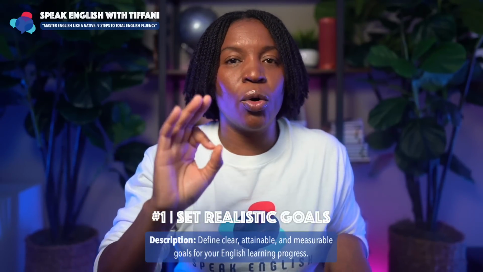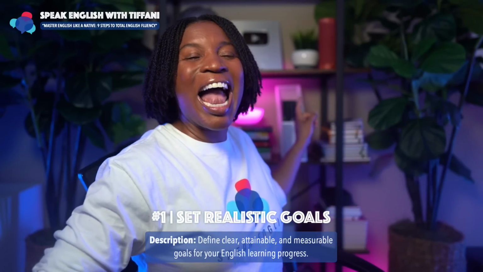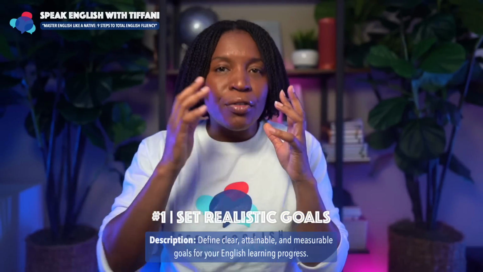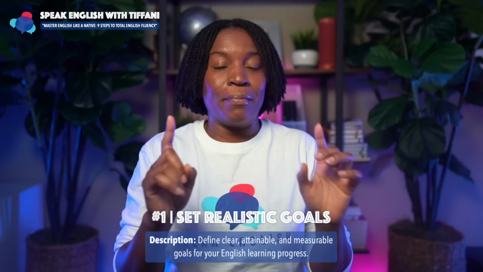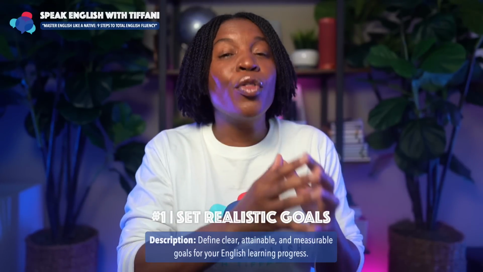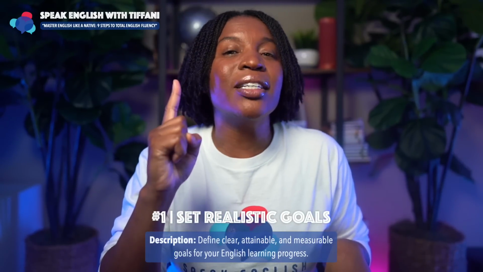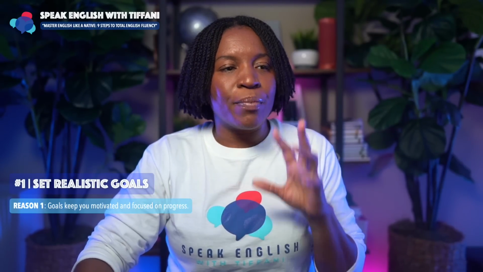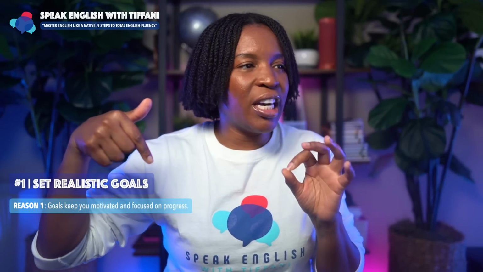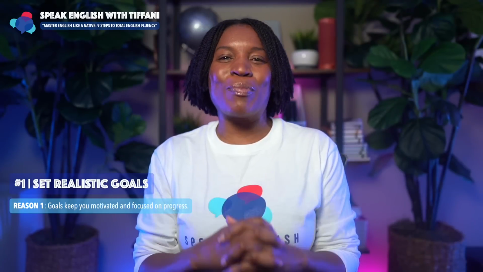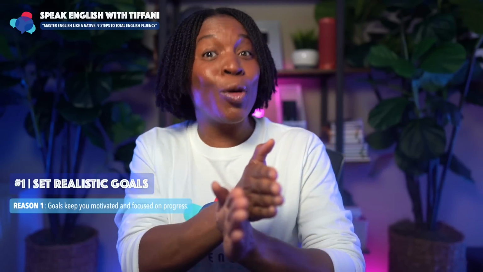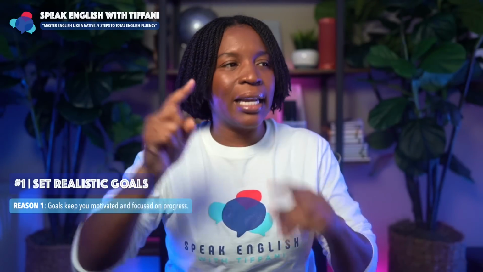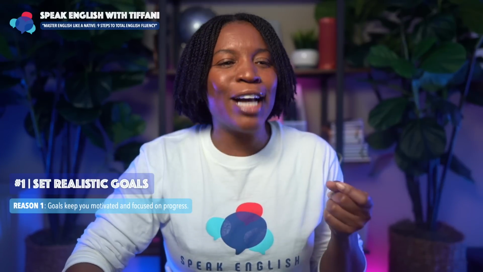Set realistic goals. Listen, in my office, I have tons upon tons of notebooks surrounding me. Why? Because whenever I'm going to do something, I know the importance of starting with a realistic goal. Why is this so important for you as an English learner? The first reason, goals keep you motivated and focused on progress. Listen, when you have a specific goal, you'll know how far away from it you are and also how close you are getting to achieving it. So again, goals keep you motivated as you're on your English journey.